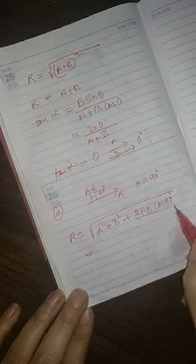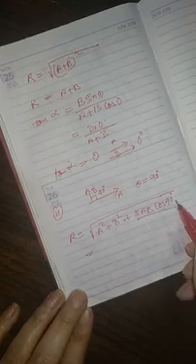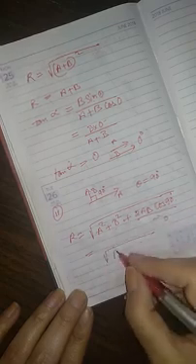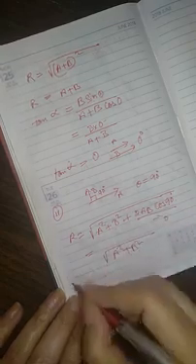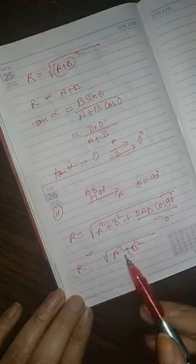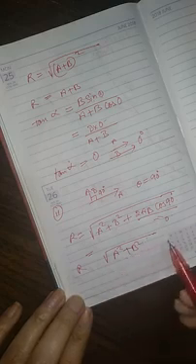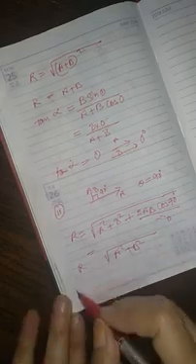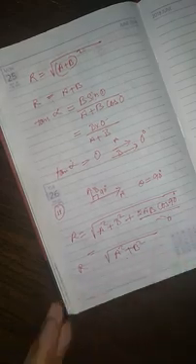Cos 90 is 0, so this whole part becomes 0. So what we are left with is a square plus b square. R is under root a square plus b square. This cannot be taken out of this root. So your magnitude remains under root a square plus b square.